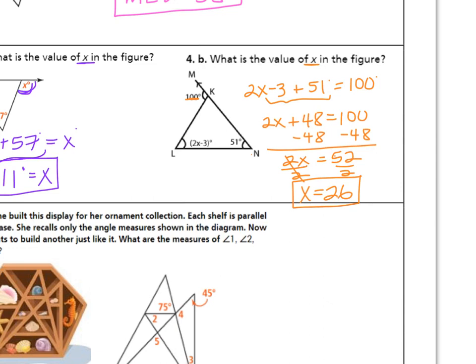And that's where we'll end. We'll save this word problem for when we're back together in class.